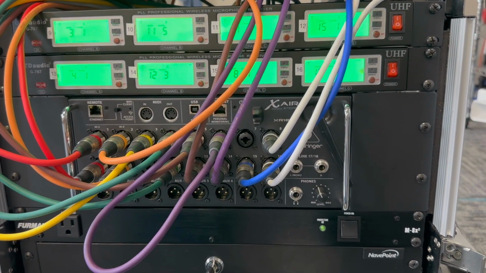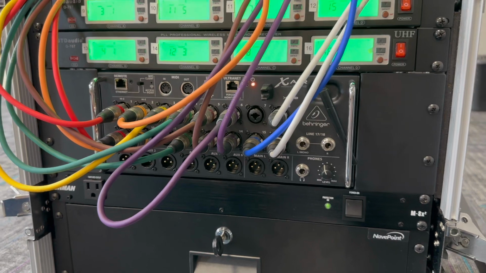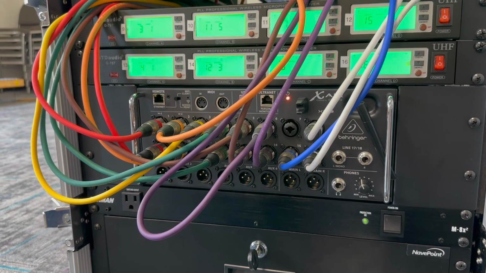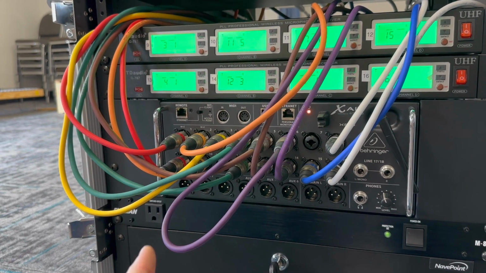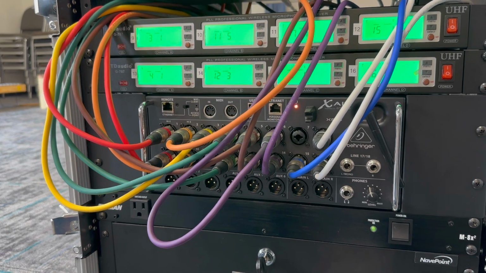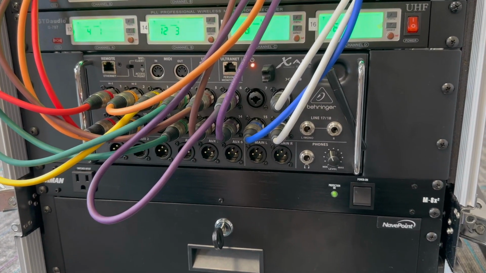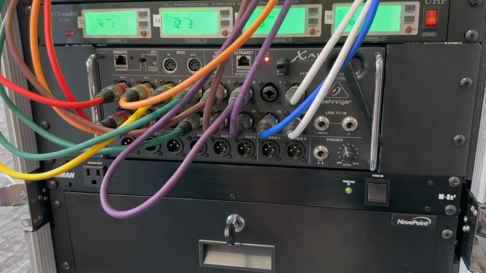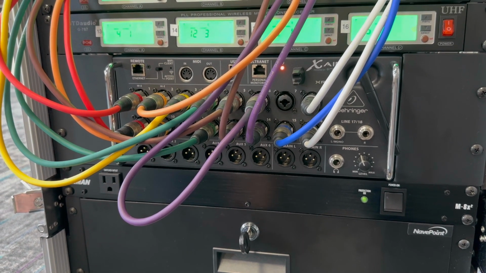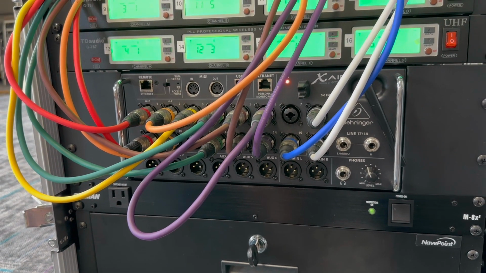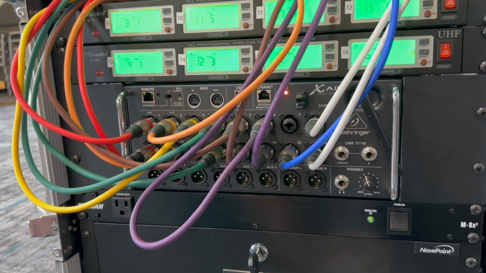So if you have done any sort of live sound or have seen a soundboard, this basically allows us to have a digital soundboard without actually owning a soundboard, which is really nice, especially for smaller things. We can connect an iPad to it and it is very straightforward to use.